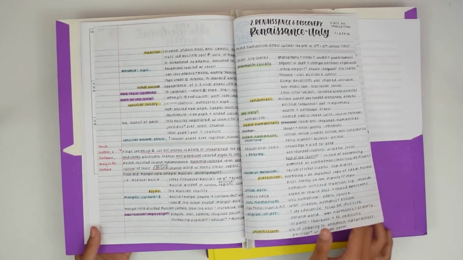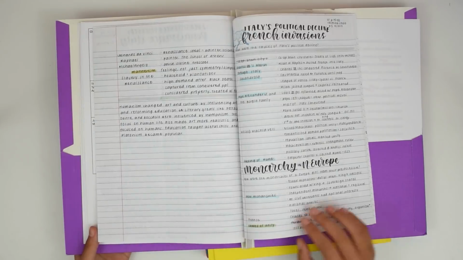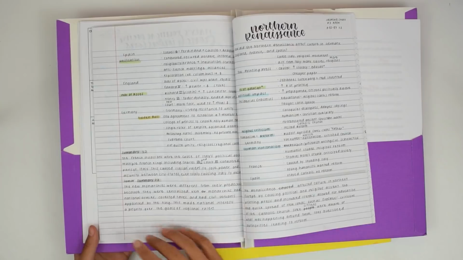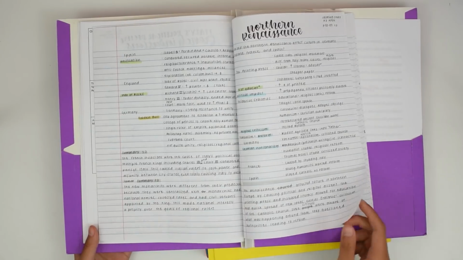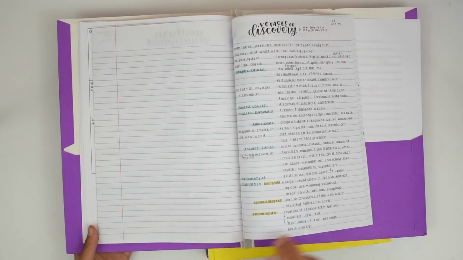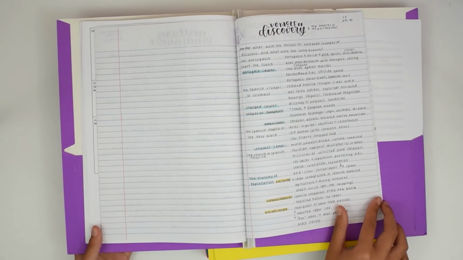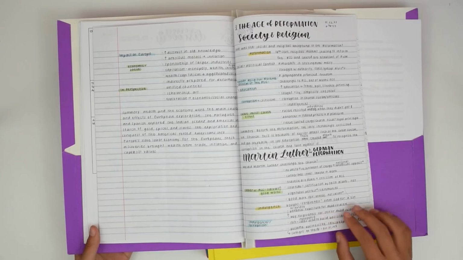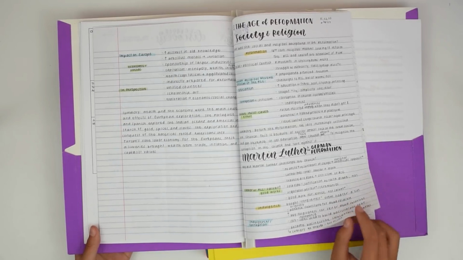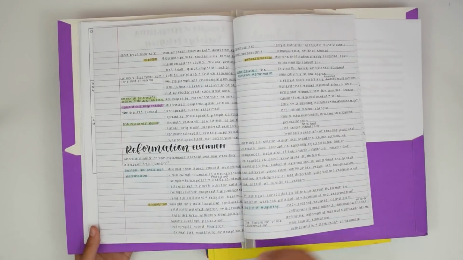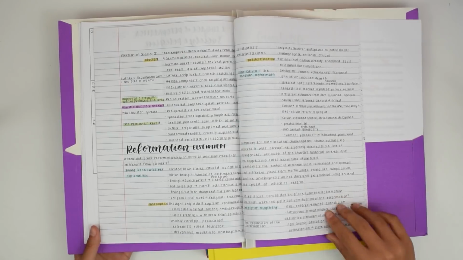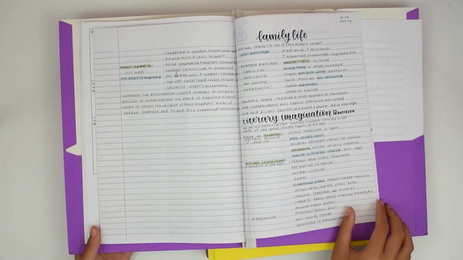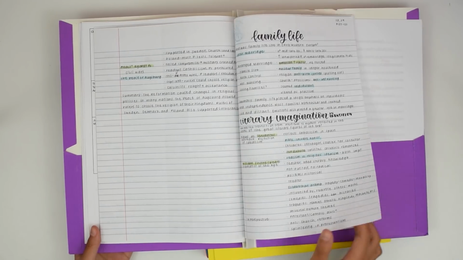Textbook notes are different in that they're kind of a Cornell note style format. We have a summary at the end, and we use pretty much the same color code, except we also add in pink, which is for anything that we have questions about, which we ask about in class discussion the next day. If you'd like a more detailed explanation of how I take notes from my AP Euro textbook, I'll link a video about that in the cards right now.